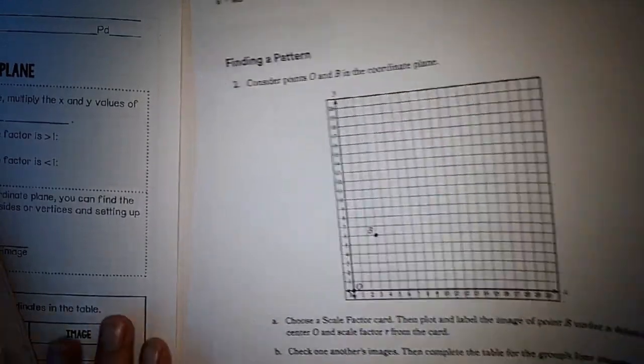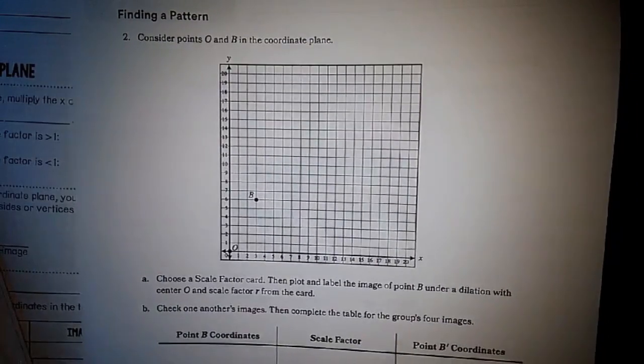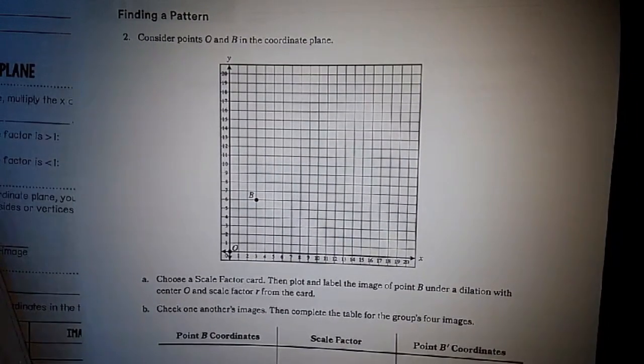Okay, so we're talking about how we are going to consider point O and B in the coordinate plane. We're going to try to figure out how we're going to do this. So, everybody tell me where point B is.